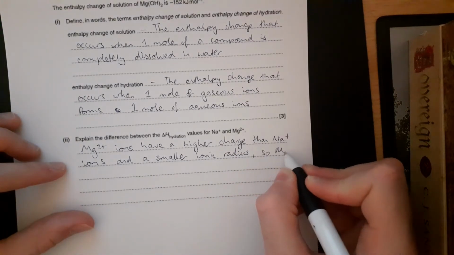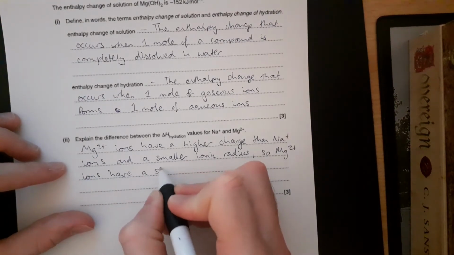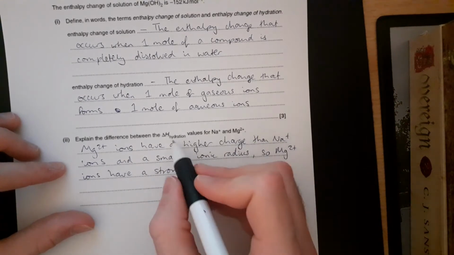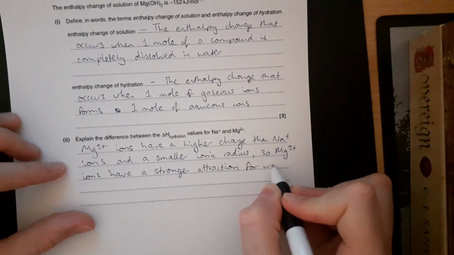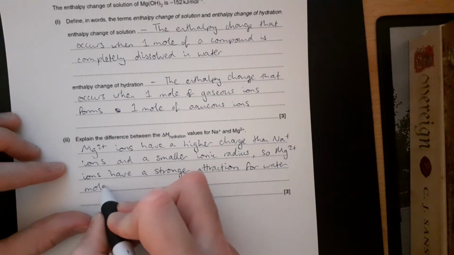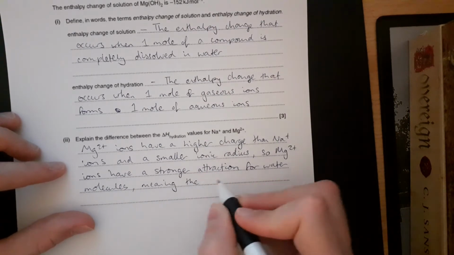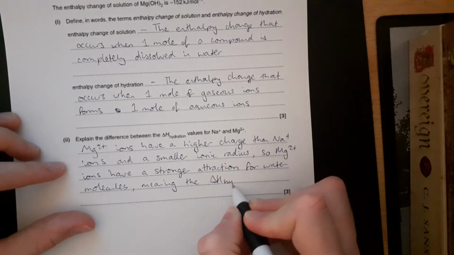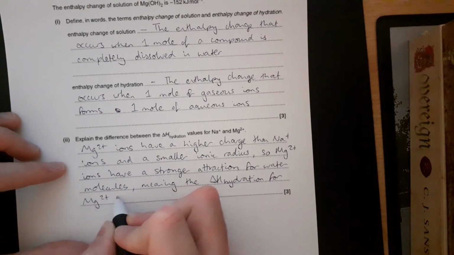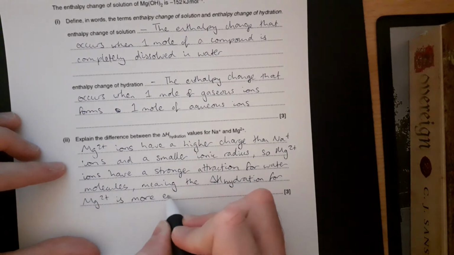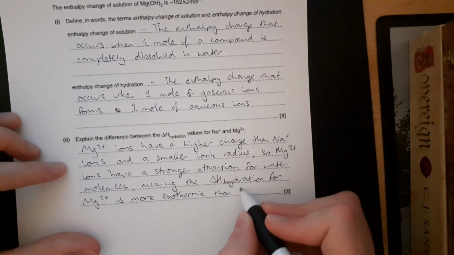So magnesium ions have a stronger attraction, and this is enthalpy of hydration, remember, so it's a stronger attraction for water molecules, meaning the enthalpy of hydration for magnesium is more exothermic than for sodium.